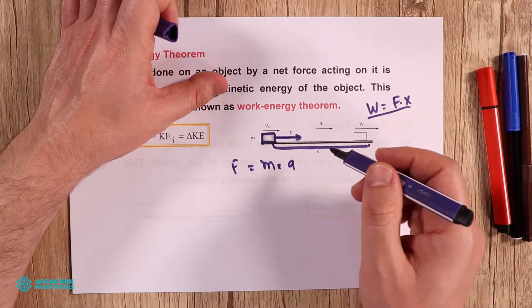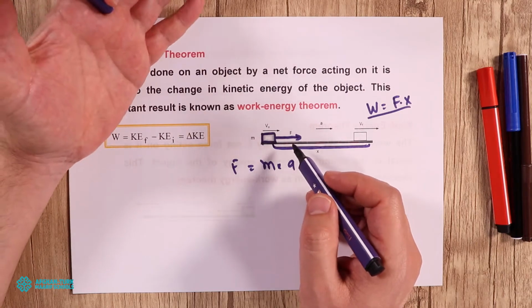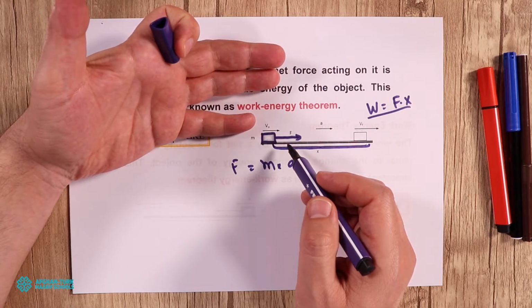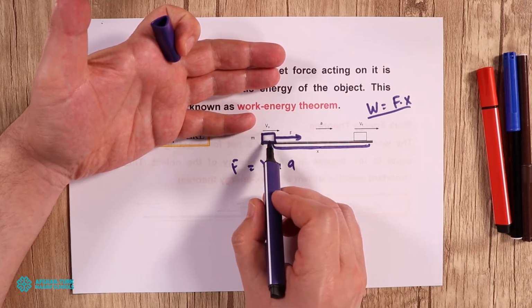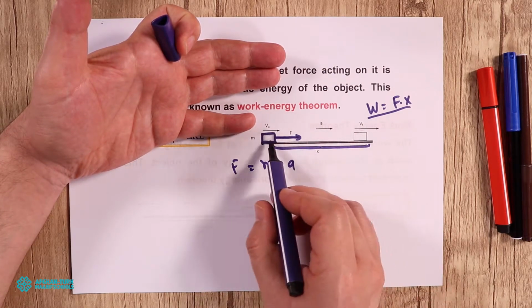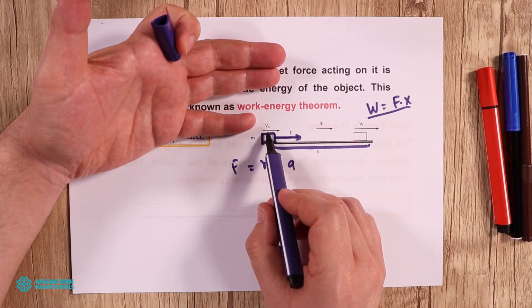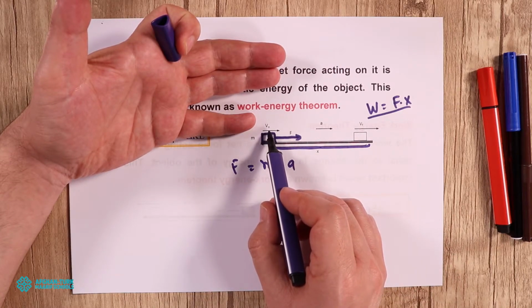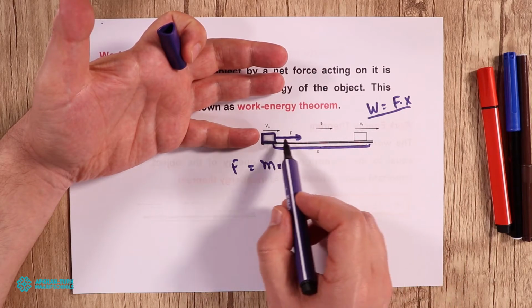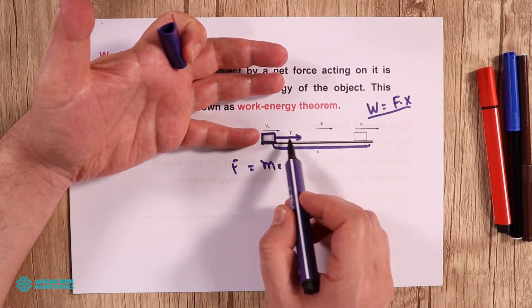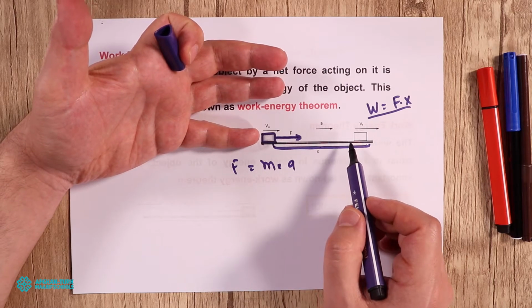Now how is the kinetic energy produced here? We already know that the energy due to the motion of an object is called kinetic energy. When the object moves from this position to this position, there is some initial velocity and a final velocity. During the motion there is also a type of energy, which is called kinetic energy.